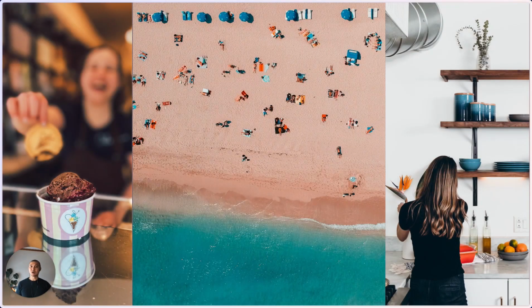Your choices are to go home to your kitchen on the right and make it yourself, or get one from the gelato cart on the left. Can you imagine leaving the beach and going home to make a cup of gelato for yourself? Now imagine this for scale. Everyone on that beach wants a gelato, and everyone leaves to go home and make it themselves. So much repetition and waste. They could have gotten their gelato from the cart and enjoyed the rest of their day.